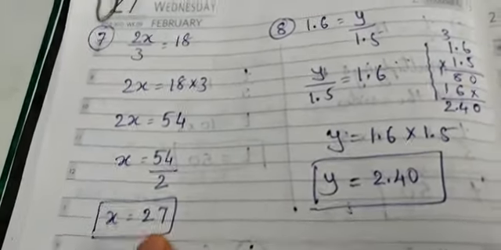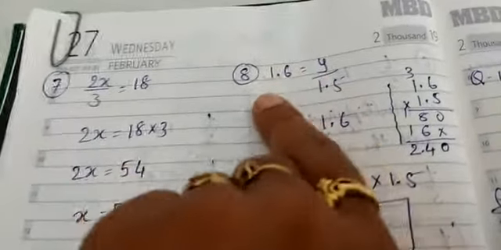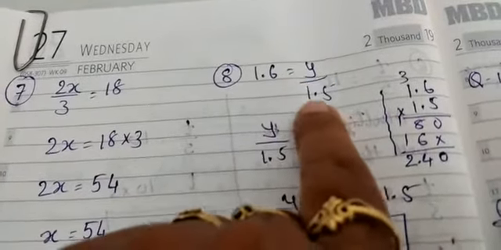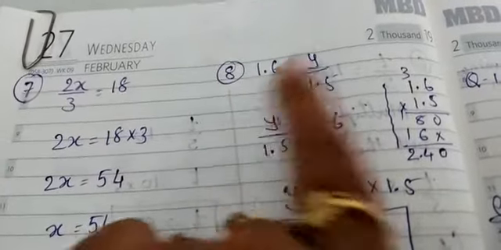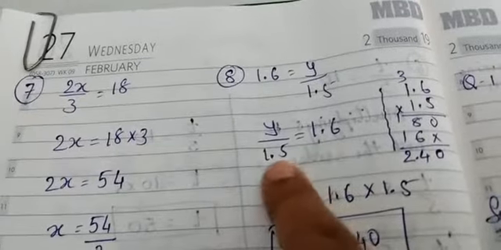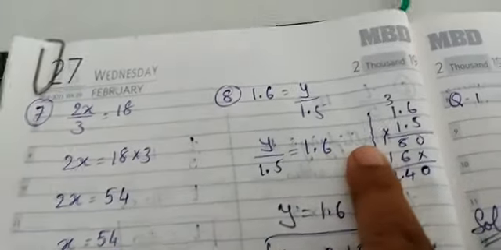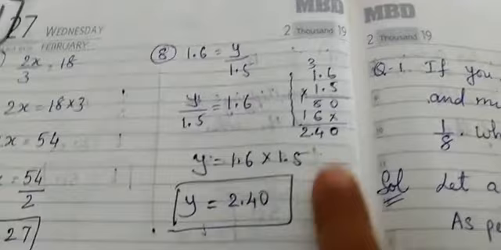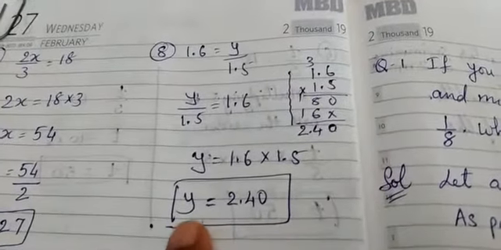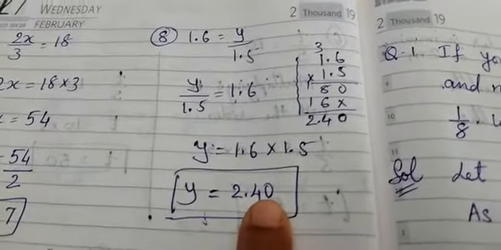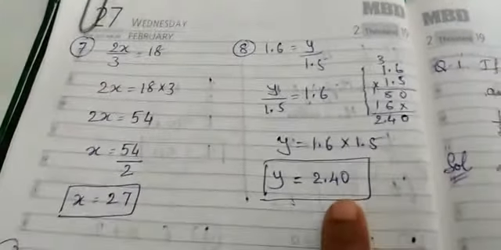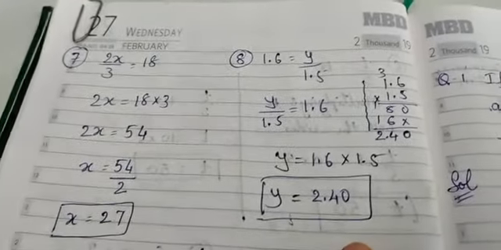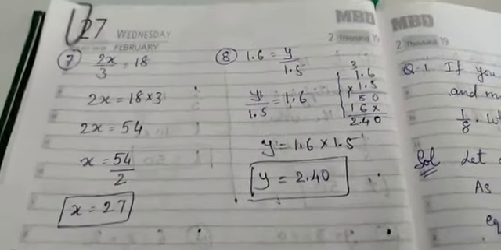So you get 27. Same way, 1.6 is equal to y by 1.5. We are transposing it. We take this whole thing this side and this over this. And then finally y is equal to 1.6 multiplied by 1.5, and you can see the calculation I have done, y is equal to 2.40. Children, anywhere if you find I have made any mistake, you can correct it by informing me. Is that clear to you?